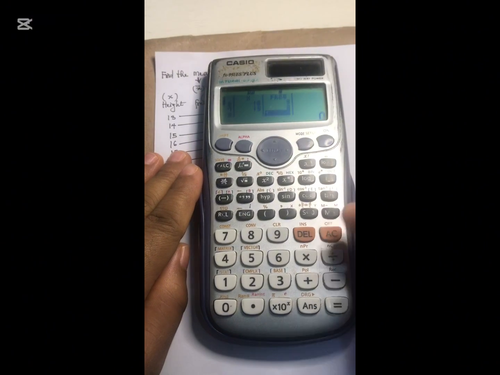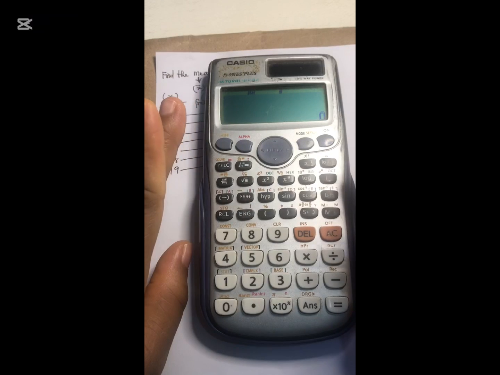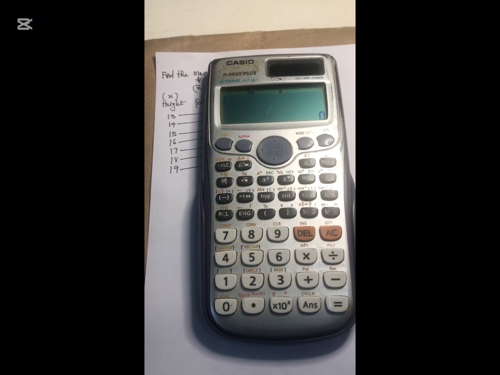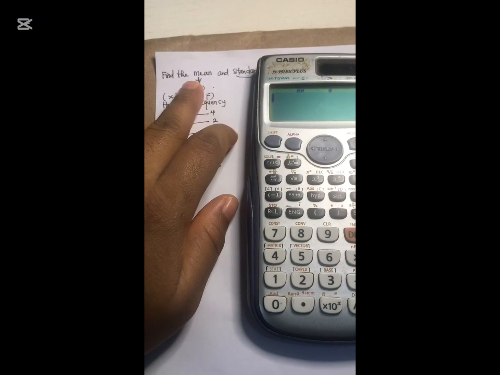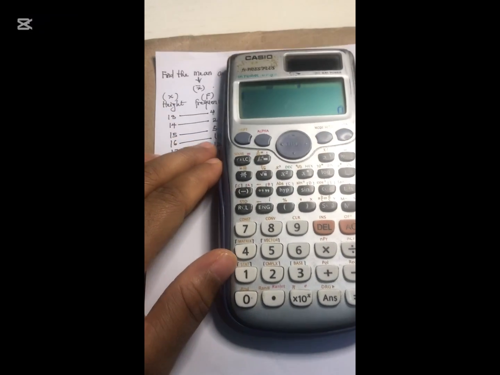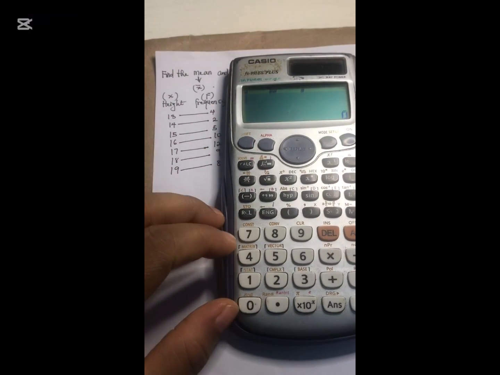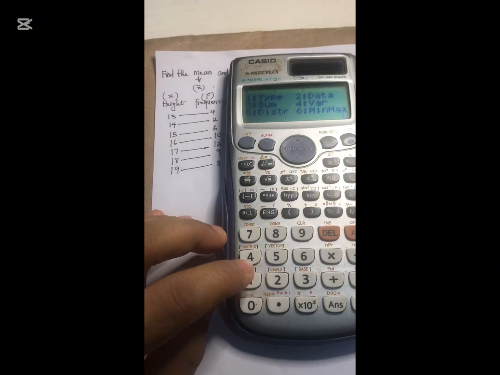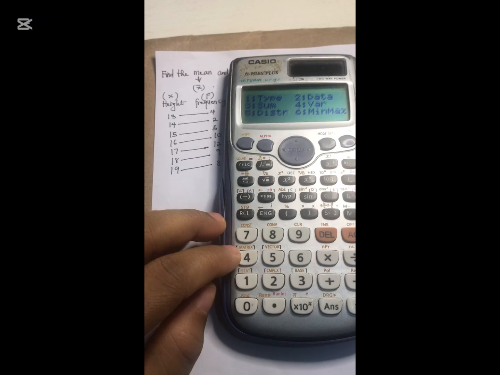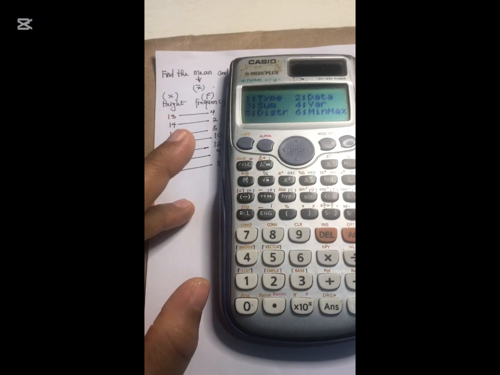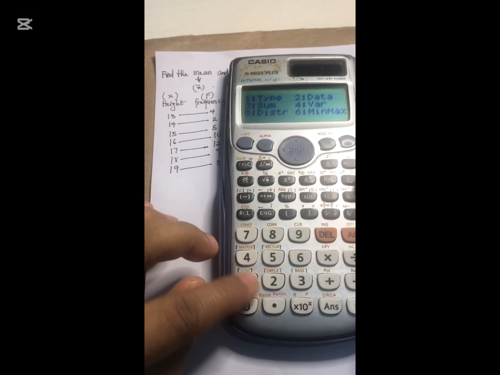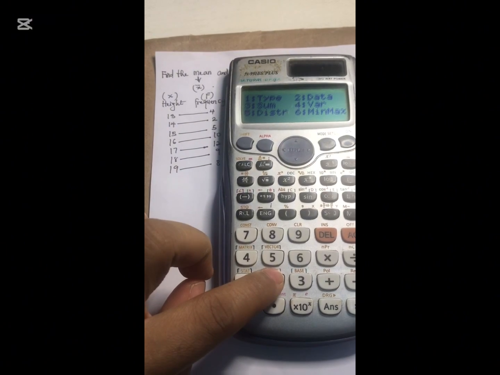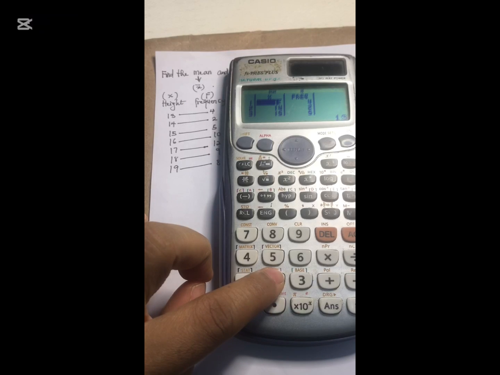So you click on AC to remove whatever you have on your screen. Let me digress a bit. If you want to check your data, to check what you inputted, just click on 2, which is the data. It will bring out everything you have.